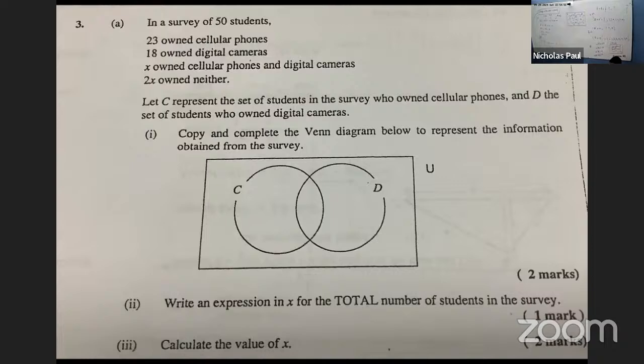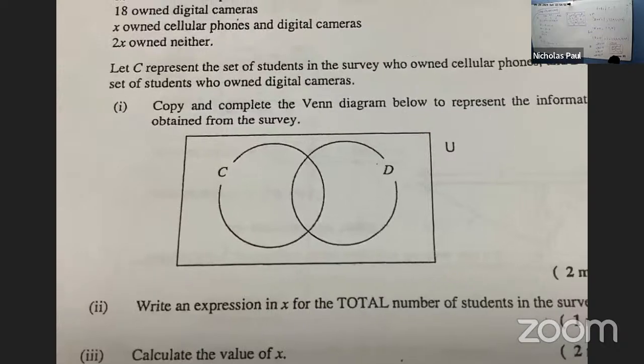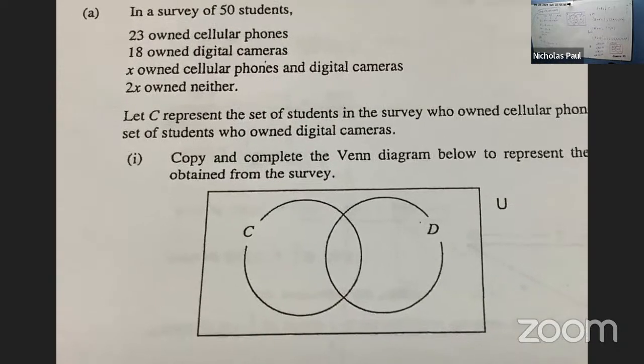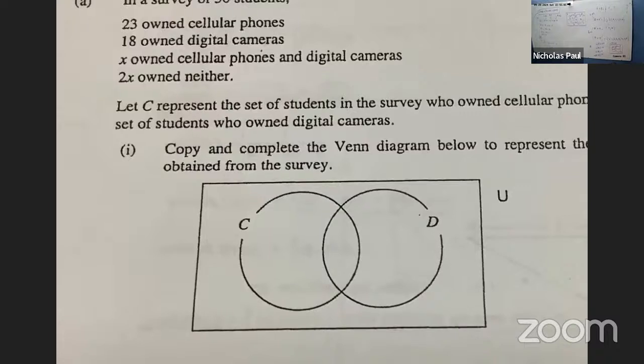Ready? So 50 in the survey, right? So the number in the universal set is 50. X own both, 23 own cellular phone, so that's 23 minus X. And digital cameras will be 18 minus X. And 2X on the outside.